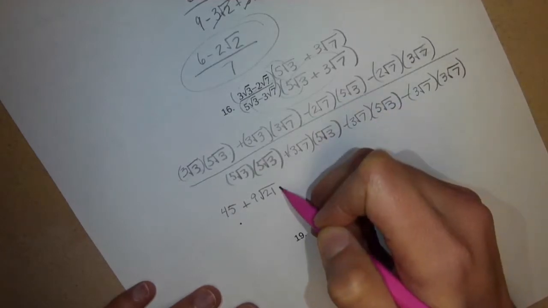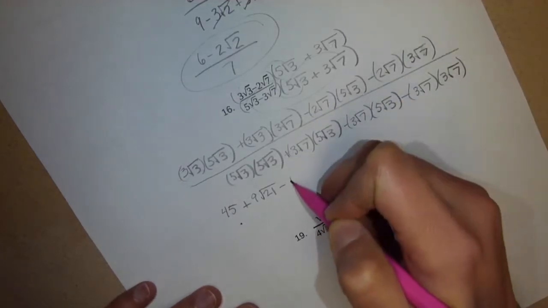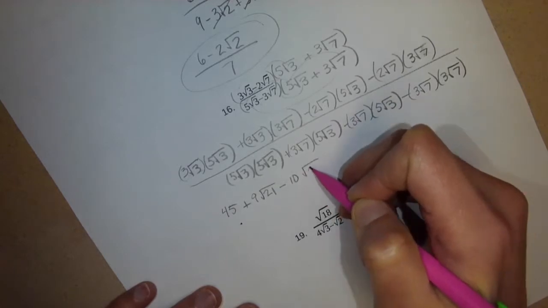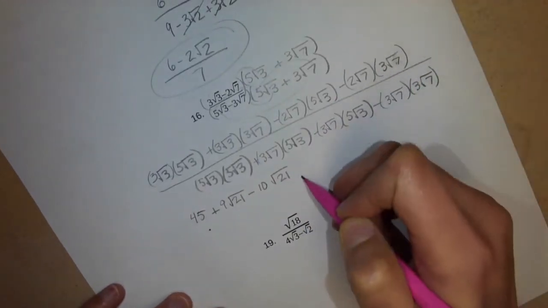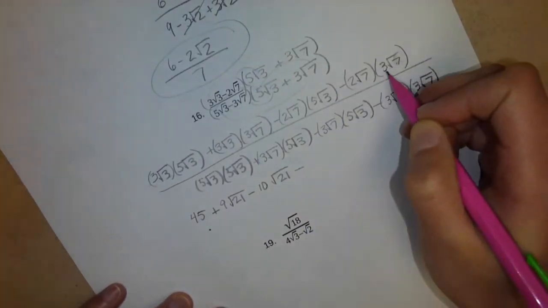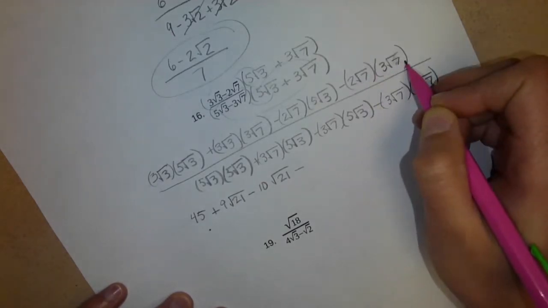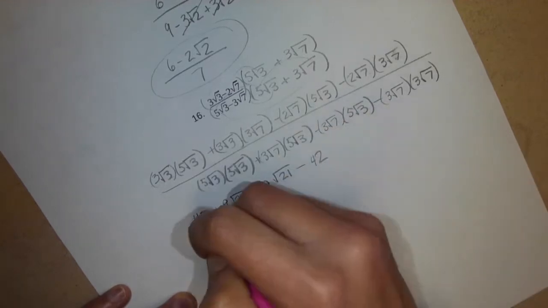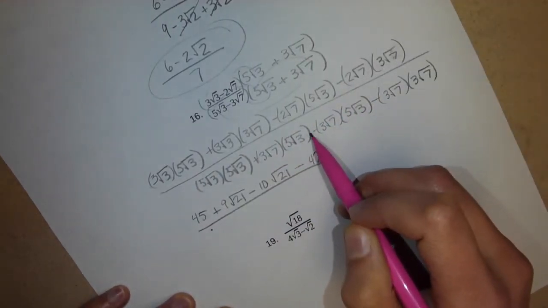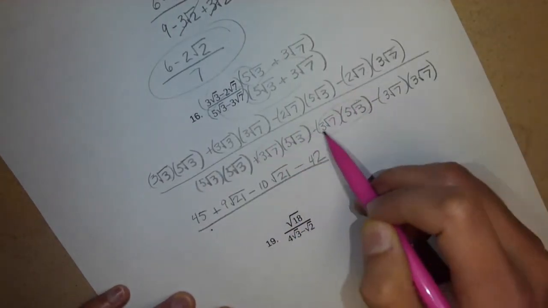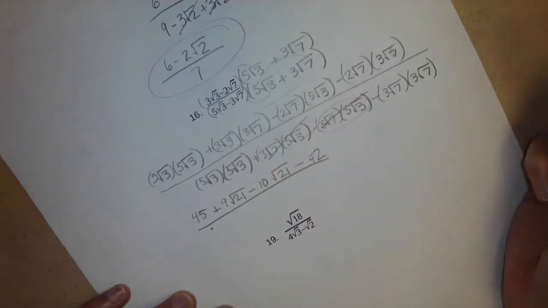This, again, would be minus 5 times 2 is 10, and we have the square root of 21. And then here, we would have minus 3 times 2 is 6. Square root of 49 is 7. So 6 times 7 is 42. On the bottom, these two are the same, and it's plus and minus, so these cancel.